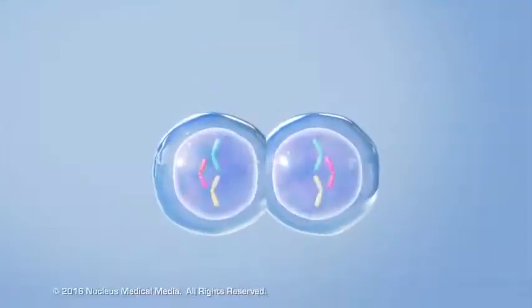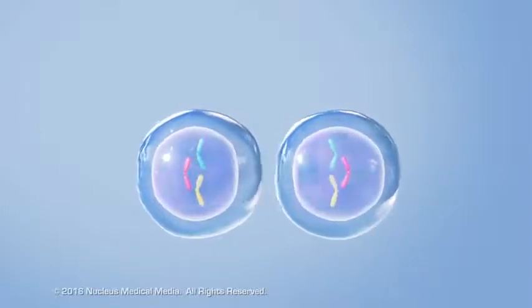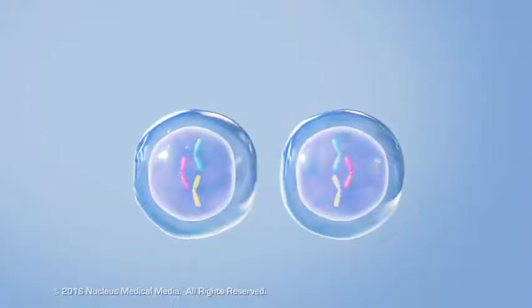This overview of cell division will help prepare you for studying the cell cycle, which is the life cycle of the cell.